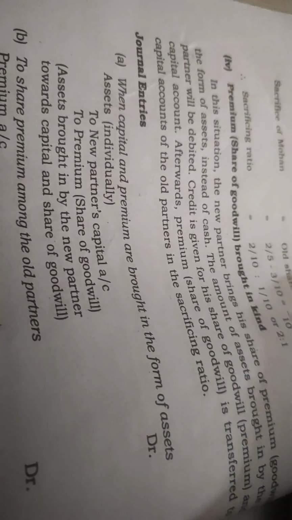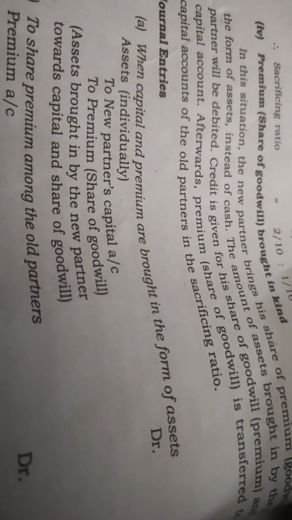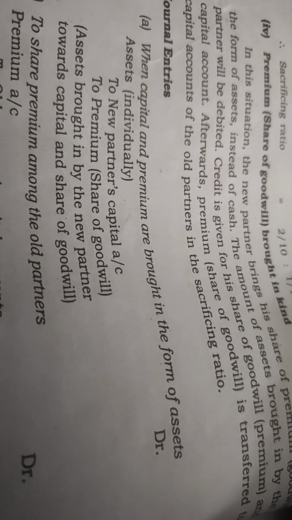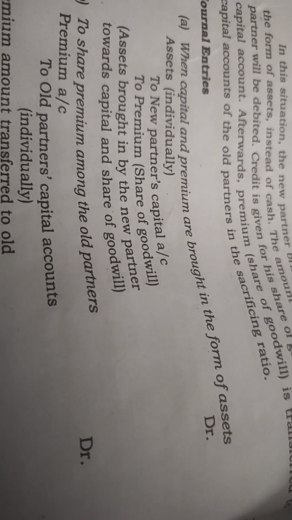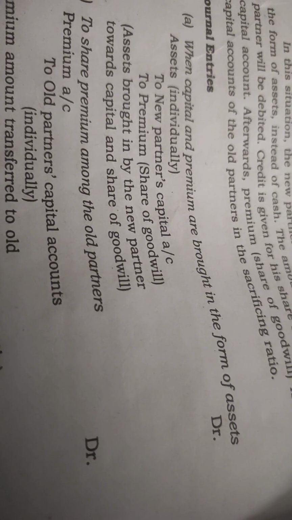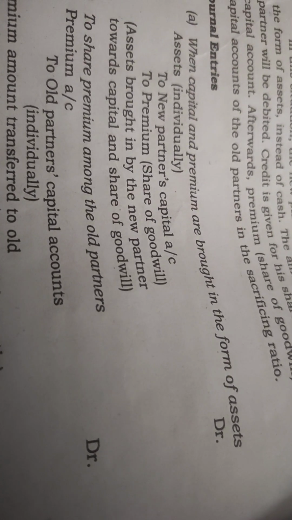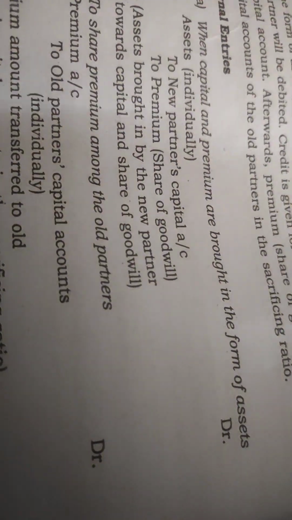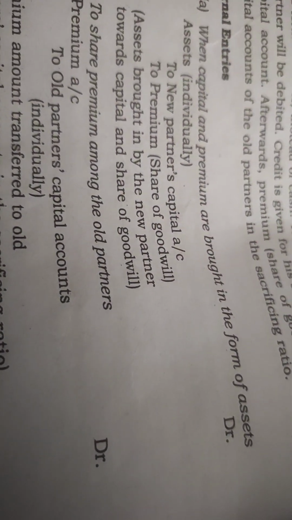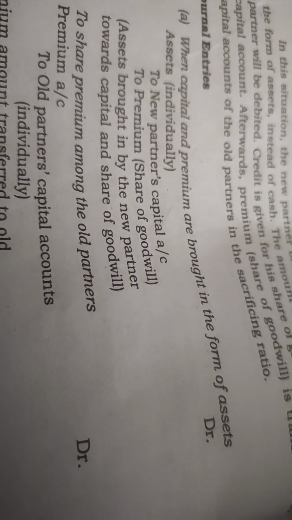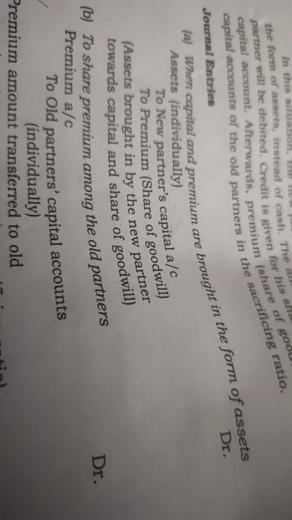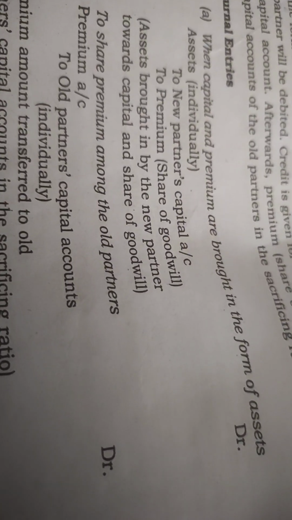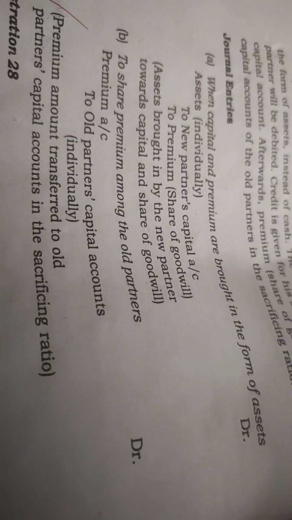Then the next circumstance, when the premium or the share of goodwill is brought in kind. Kind means it is brought in the form of assets. Then the journal entry will be when capital and premium are brought in the form of assets. Assets, we have to write the assets individually. Assets account debited to new partner's capital account and premium. Then the narration will be: assets brought in by the new partner towards capital and share of goodwill.